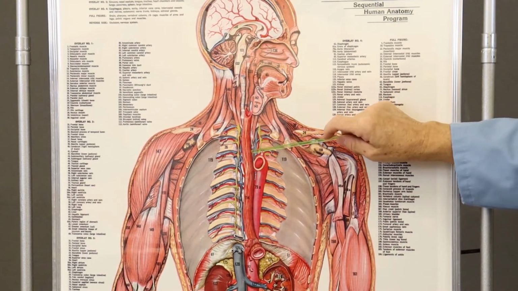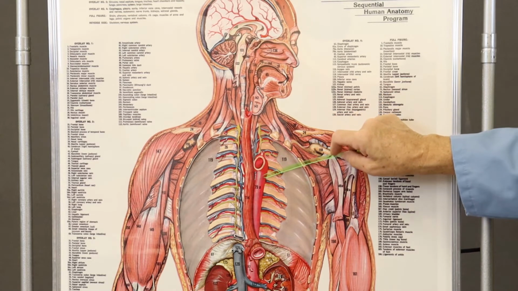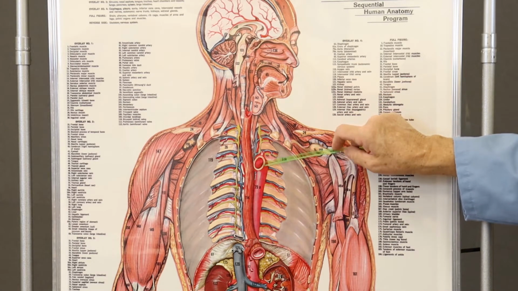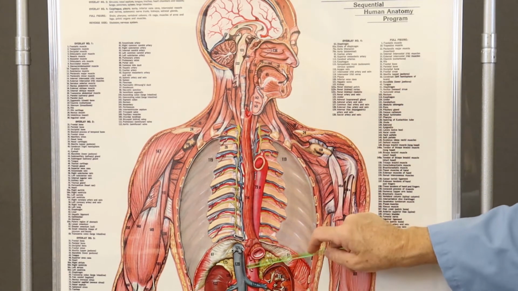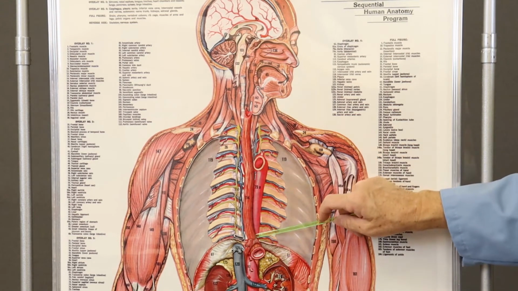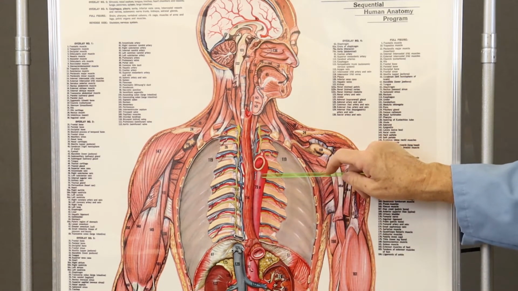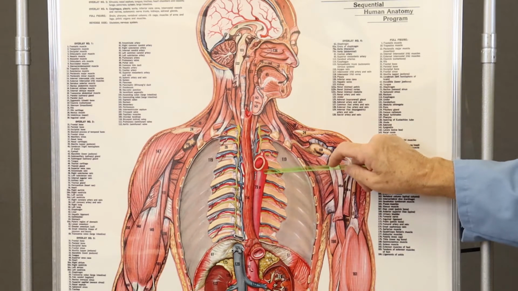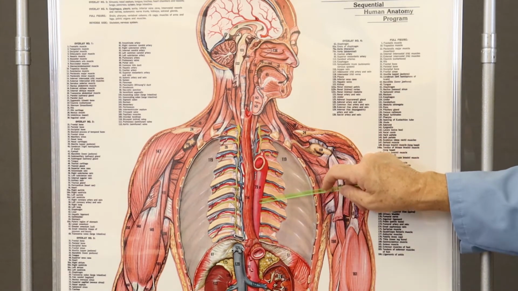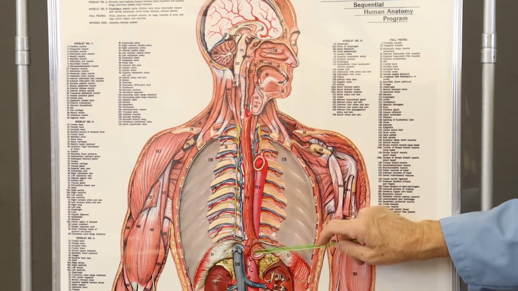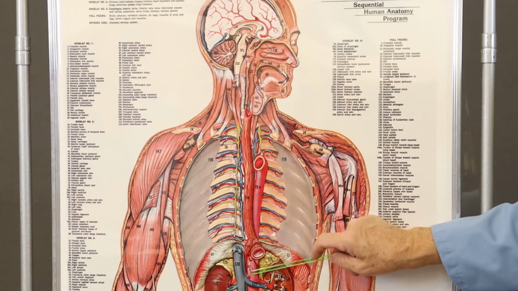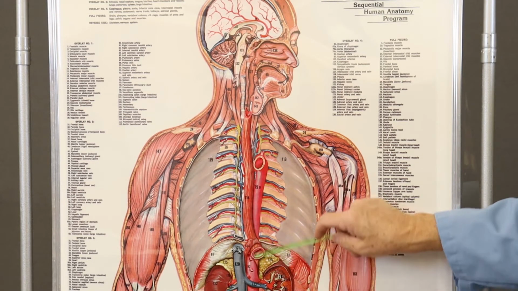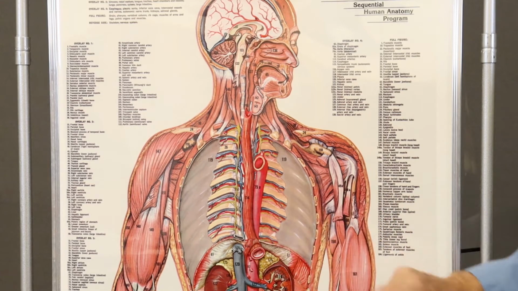So the descending aorta consists of a portion that is in the thorax and a portion that is in the abdomen. So the portion of the descending aorta that is above the diaphragm is called the thoracic aorta, and the portion of the aorta that is below the diaphragm is called the abdominal aorta.